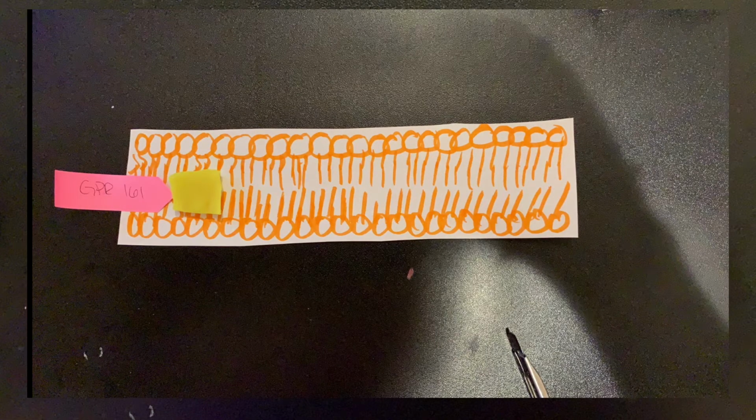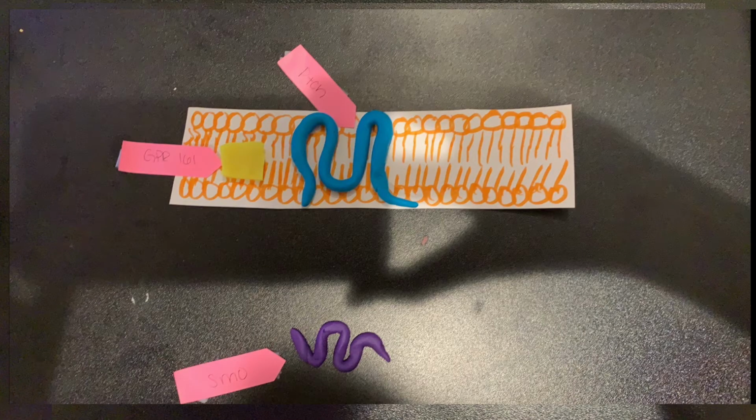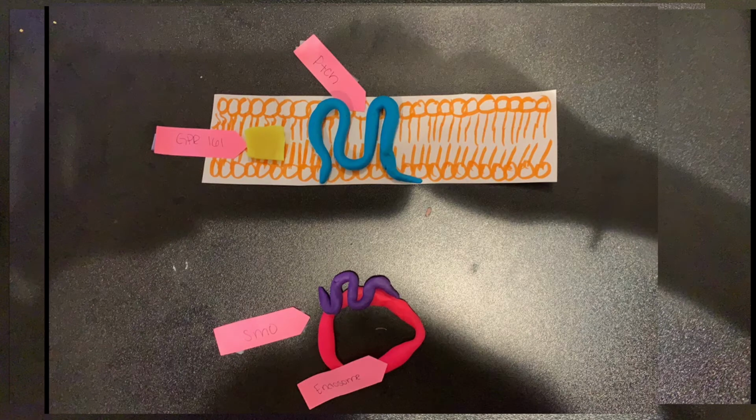Hedgehog signaling in vertebrates occurs within the primary cilium. Primary cilia are located on the surface of the cell and gather information about the environment. They are also attached to microtubules and a protein called GPR161. Within the primary cilium, there's an inhibitory receptor called patched. Smoothened is a signaling receptor inside the cell, which is usually within an endosome.